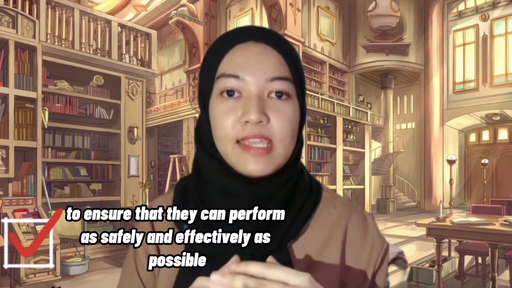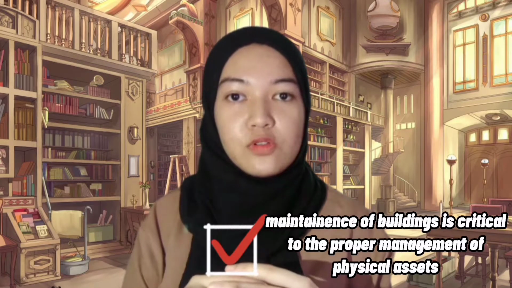And why must buildings be maintained? Buildings must be maintained correctly to ensure that they can perform as safely and effectively as possible in supporting the delivery of a wide variety of services. At the same time, the deterioration of buildings due to a lack of maintenance could lead to future financial burdens, legal and other industrial relations issues, and affect service delivery. Therefore, the maintenance of buildings is critical to the proper management of physical assets and the overall management of capital to achieve agency output and institutional outcomes.